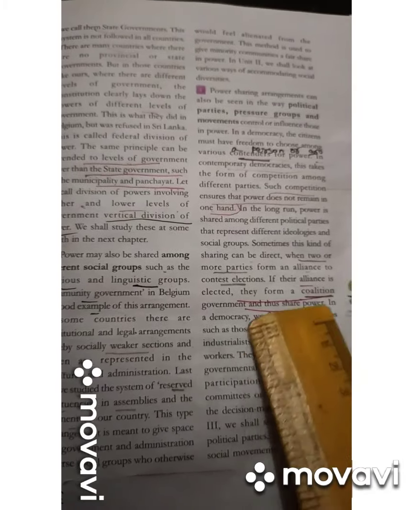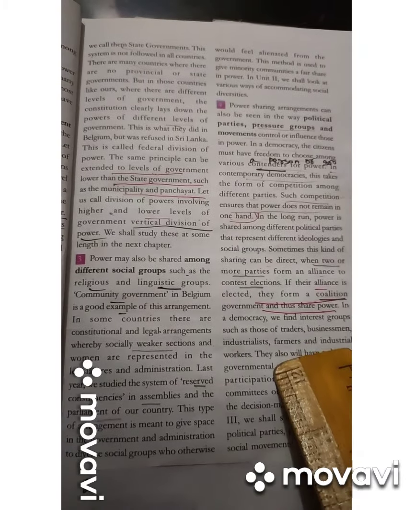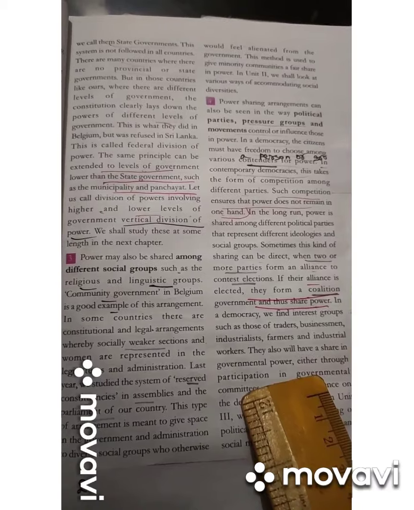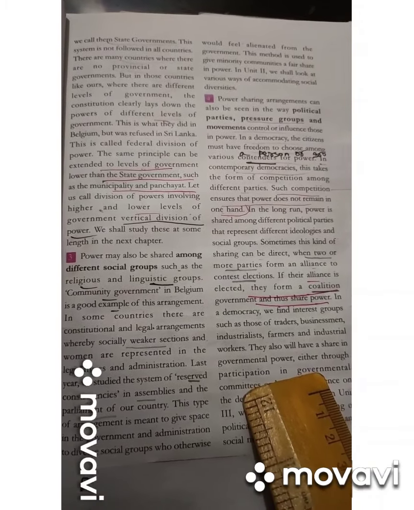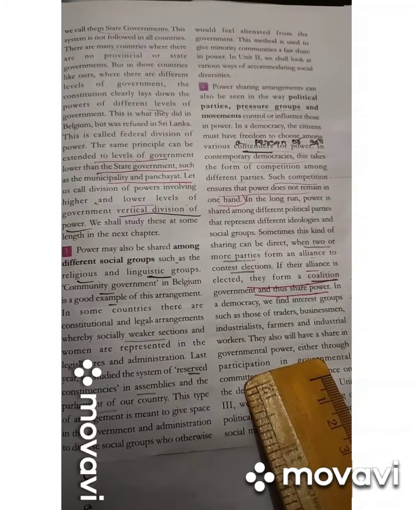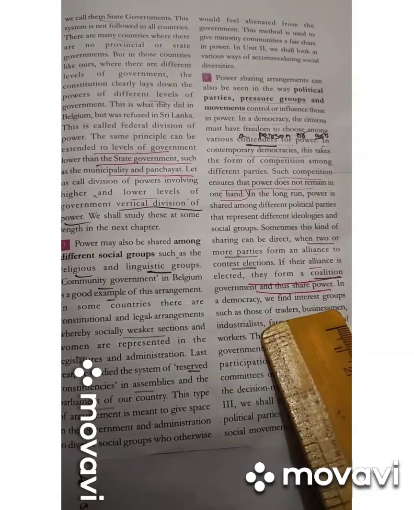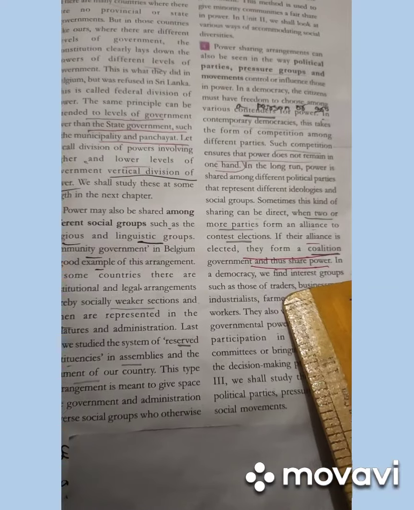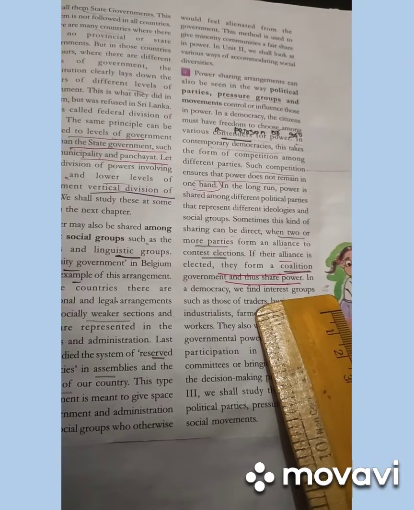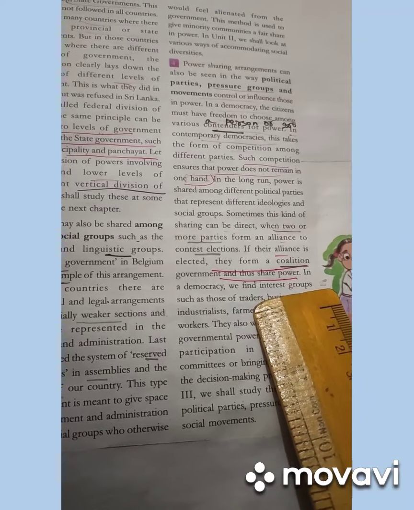The next heading is coalition government. Coalition government means a government which is formed by joining two or more parties when a single party is not able to get an absolute majority in the legislature. So when a single party is not able to get the absolute majority in the legislature, then two or more parties will form the government. This is known as coalition government.